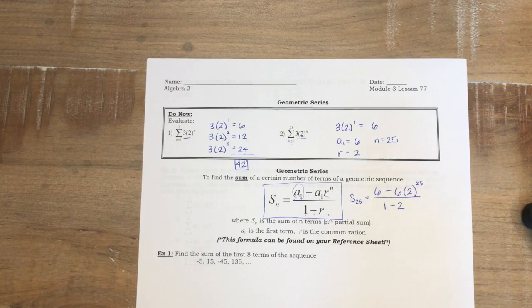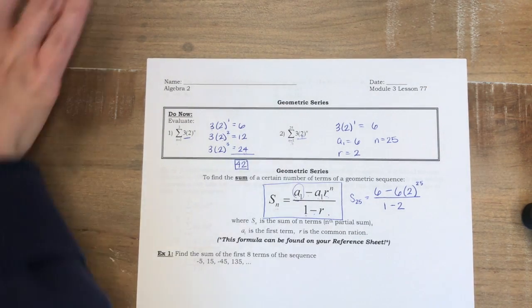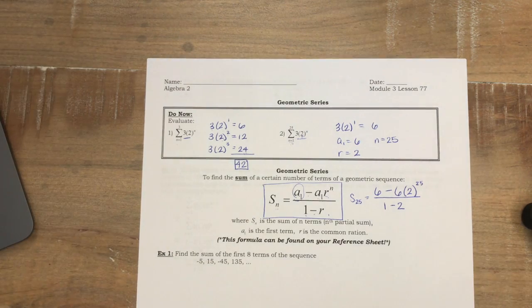Okay, so now I'll plug that into the calculator, which I'm going to pull up on my screen here, so I will show you my calculator.